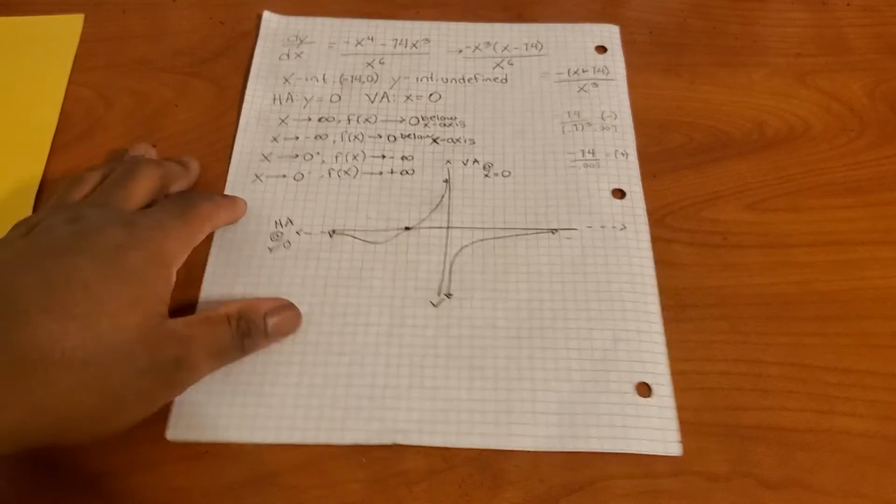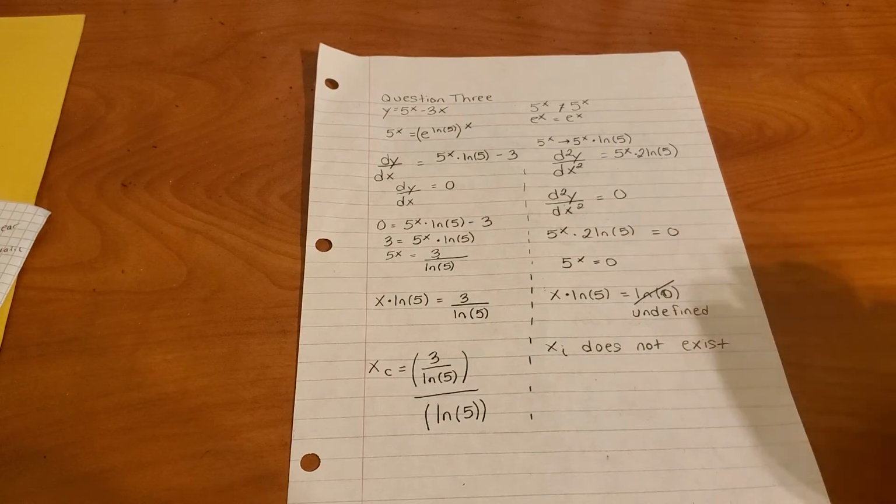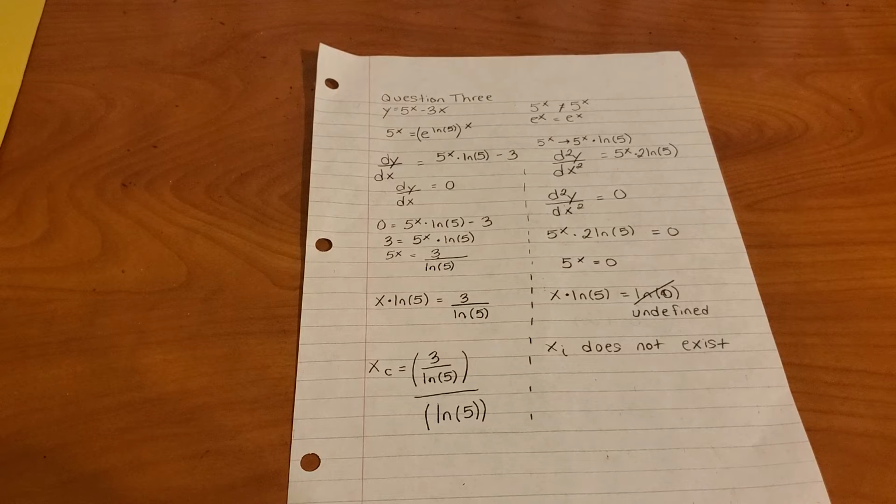And then we moved on to the third question, and on the third question, we had to establish a notion that a number to a variable x is not just equal to the number raised to the variable x. It's actually equal to the number raised to the variable x times the natural log of that number. And the proof of that is actually its own separate chain rule. But that's just the way you go about actually solving for those.